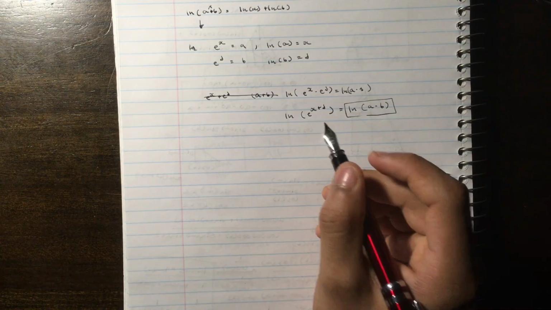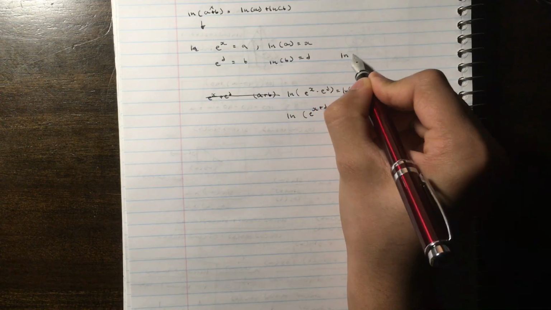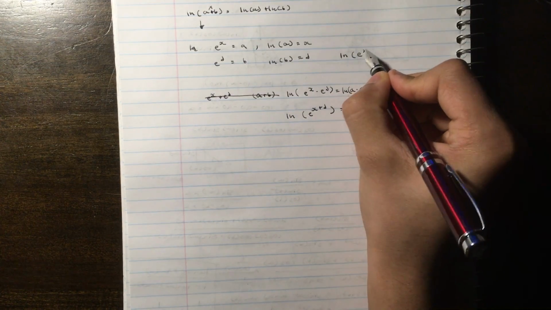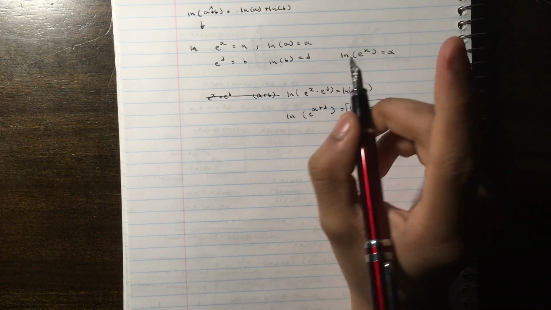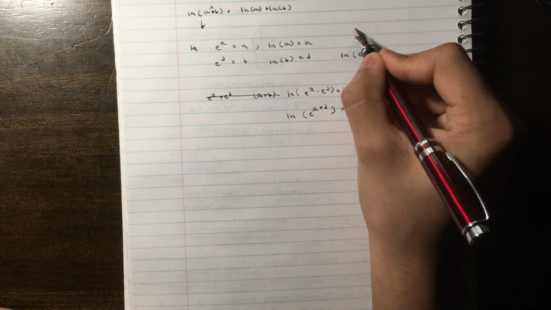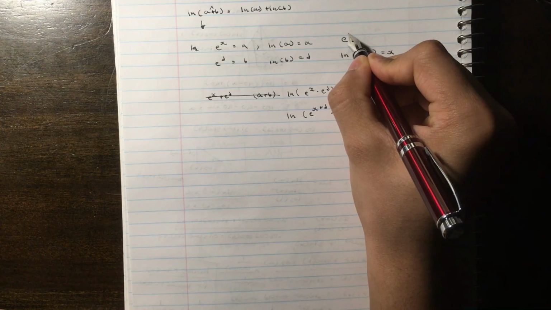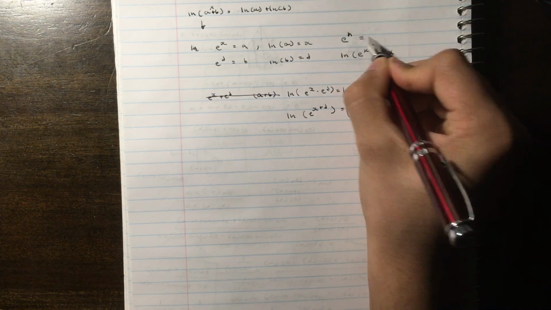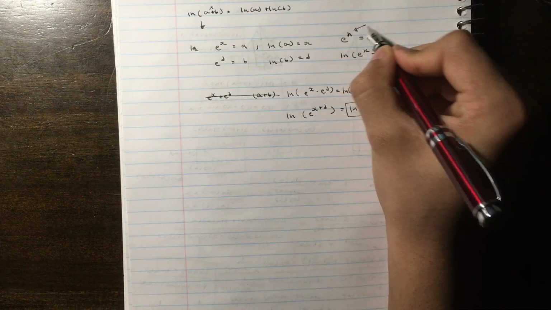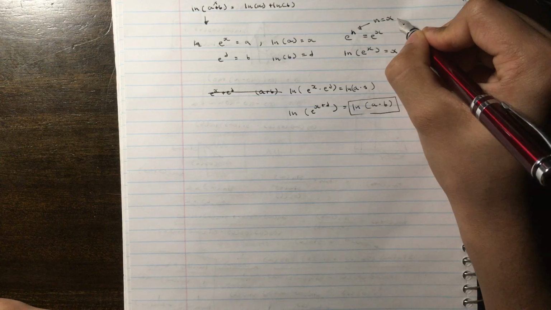As you guys probably know, ln of e to any power, so e to the x, will always equal x. And why that's the case is because ln means e to the power of a number we'll call n must be equal to e to the x, right? That's what ln means. And to make this true, n must always equal x, right? Can you guys see that?